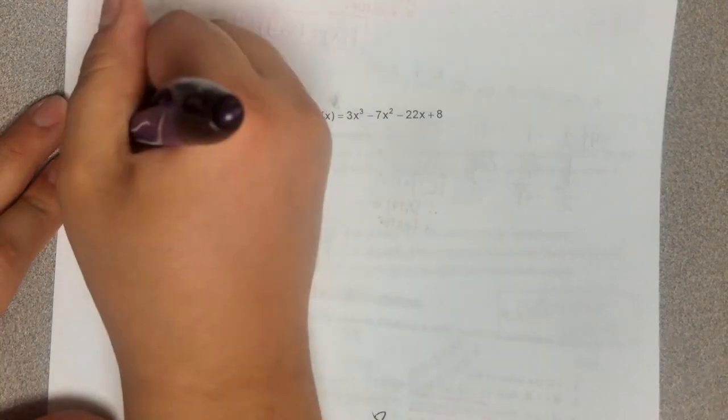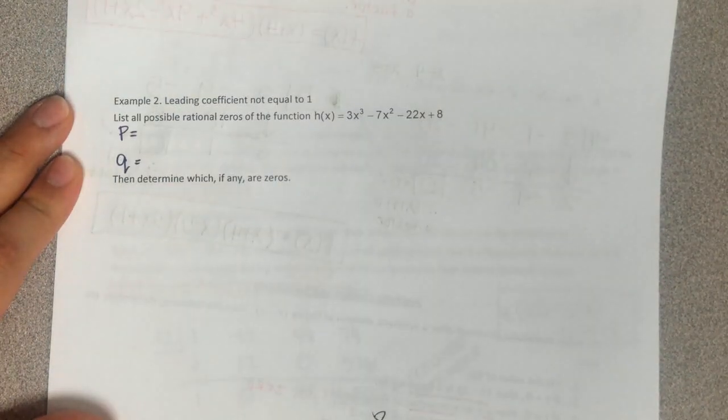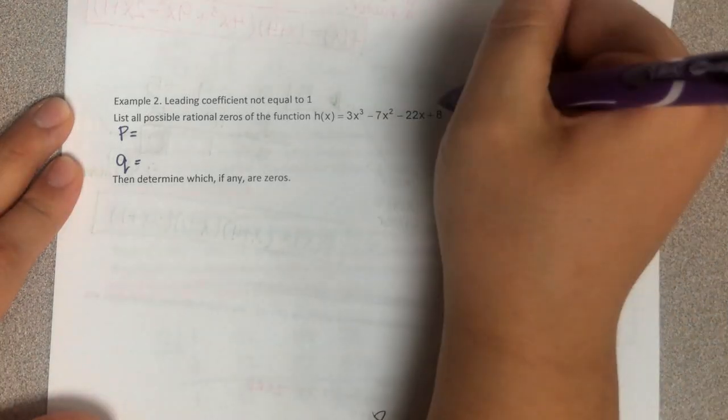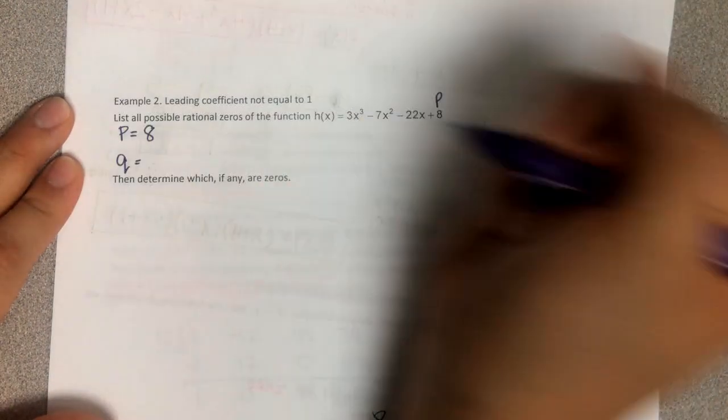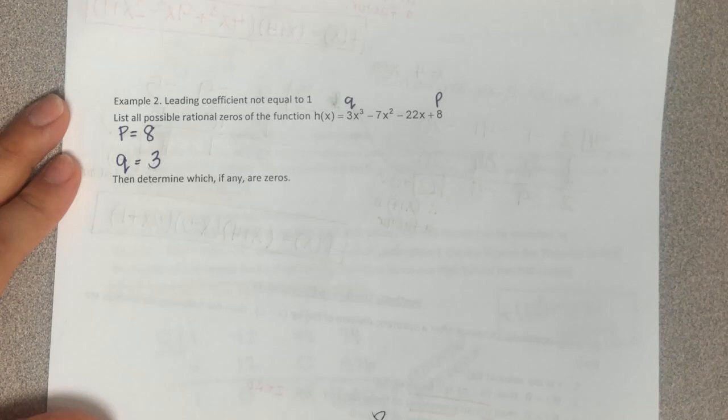All right, identify P and Q on this one. What does P equal? What does Q equal? P is 8. Q is 3. You think that's pretty basic, right? Yeah. Tell me why every year I get kids missing that. P is your constant. Q is your leading coefficient.